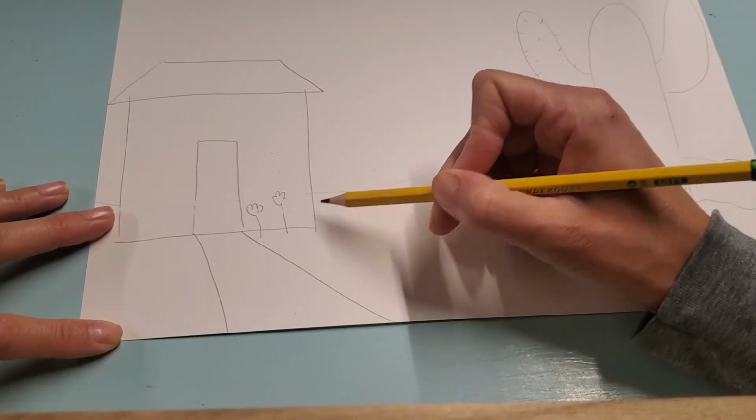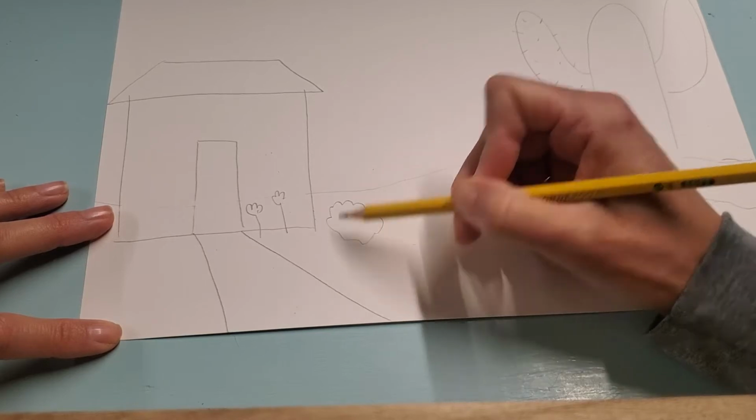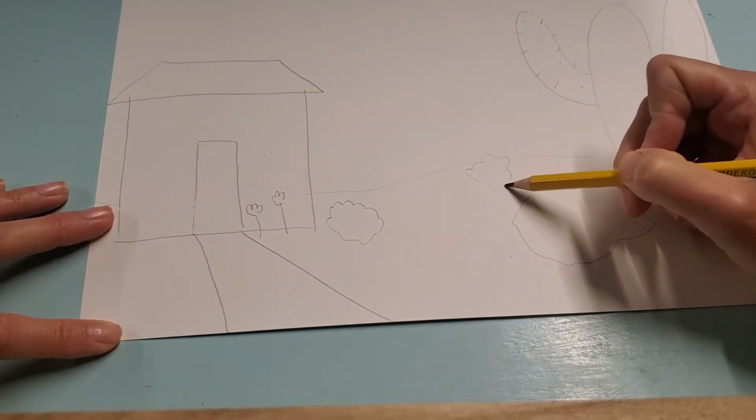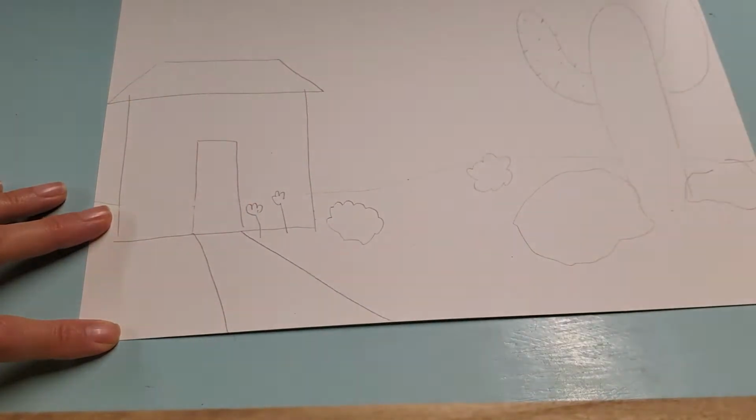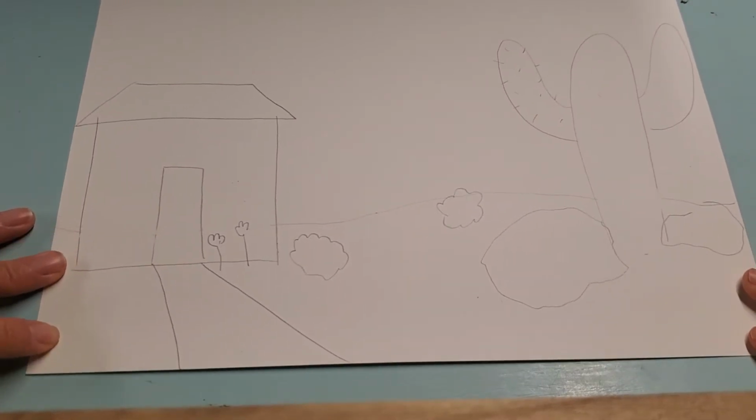Maybe some more bushes. Okay, so this is all the foreground. This is all closest to me, and it's nice and big.